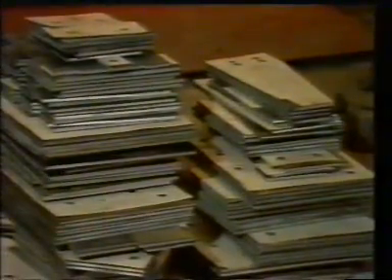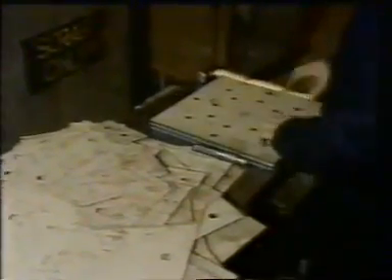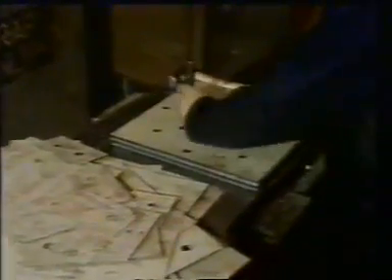In connecting plates, a master template is produced to determine hole positions. Identical plates are then punched in batch production.